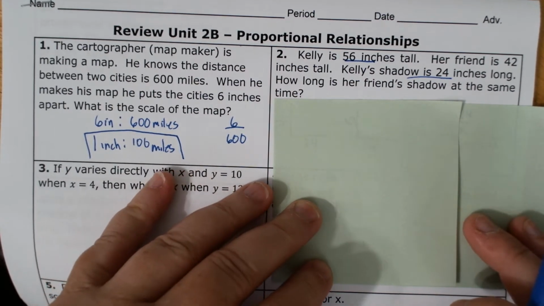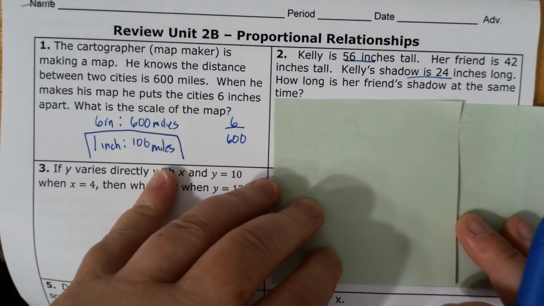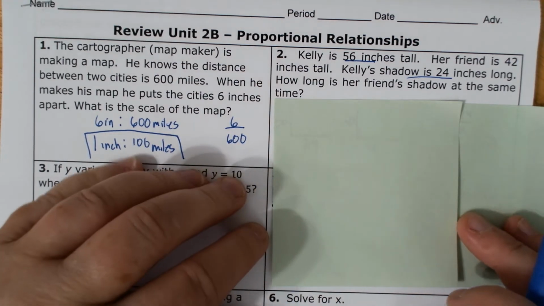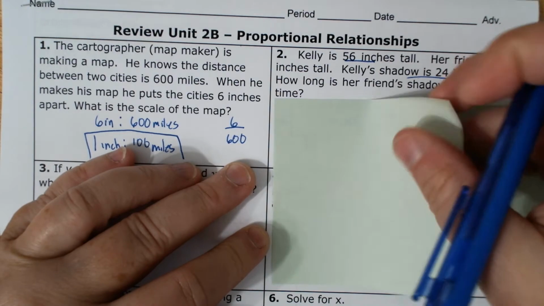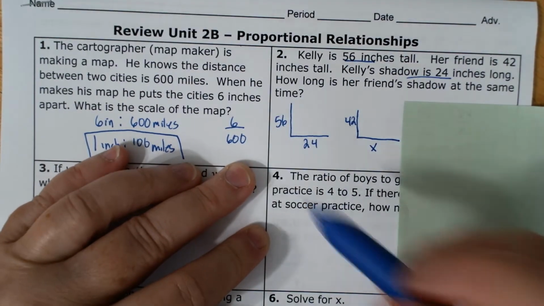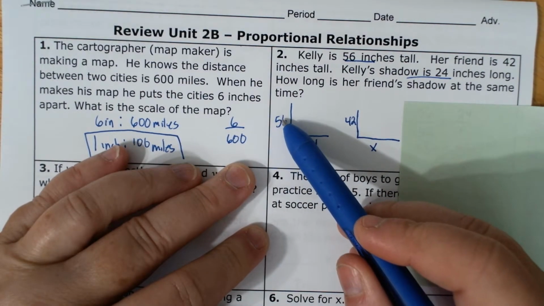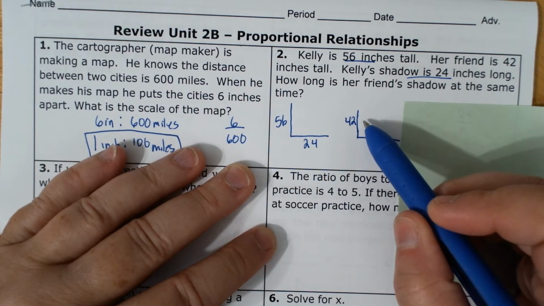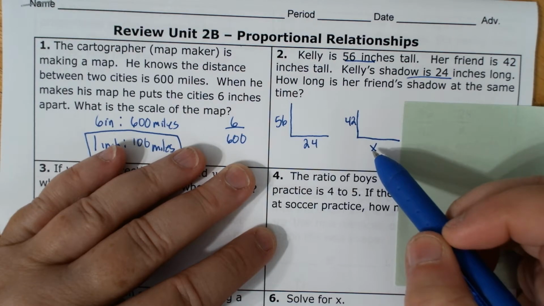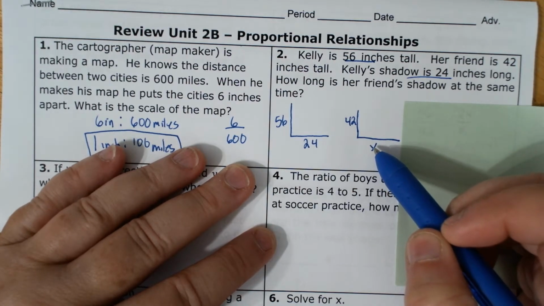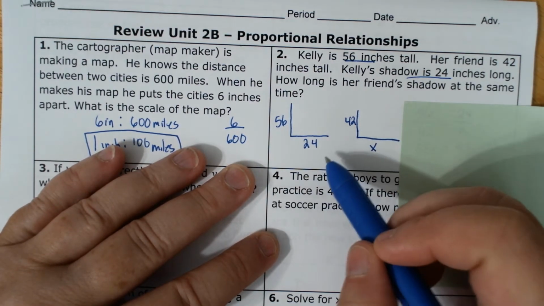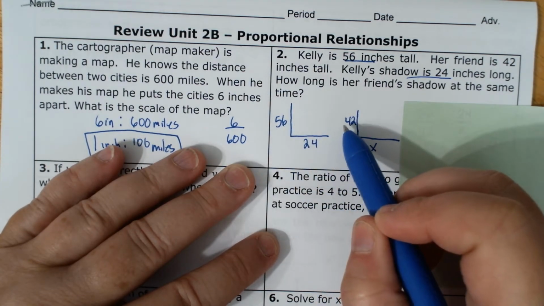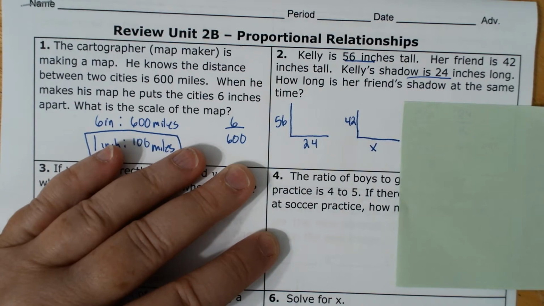Kelly is 56 inches tall. Her friend is 42 inches tall. Kelly's shadow is 24 inches long. How long is her friend's shadow at the same time? Here is Kelly, 56 inches tall with a 24-inch shadow. Here is her friend, 42 inches tall with you don't know her shadow. You do know that it's going to be smaller than 24 because 42 is smaller than 56.